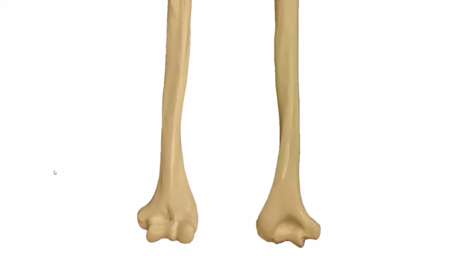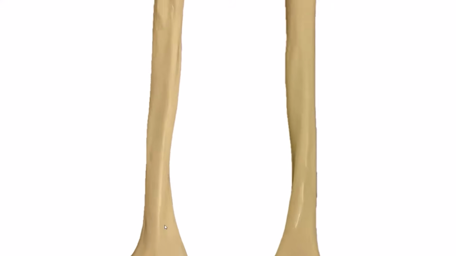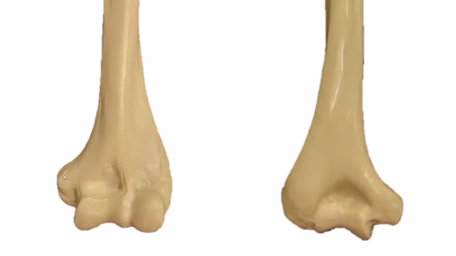Even though we're zoomed in, hopefully you remember the head of the humerus was over here, which means we're looking at the medial side. This is the coronoid fossa, coronoid with an N. This is the capitulum, and this is the trochlea.